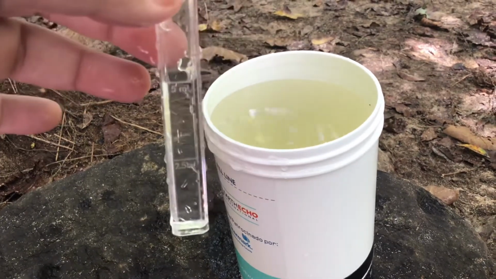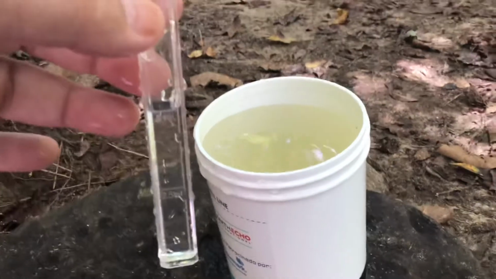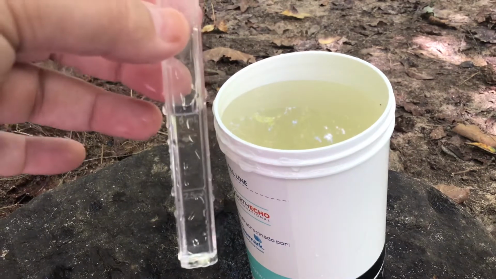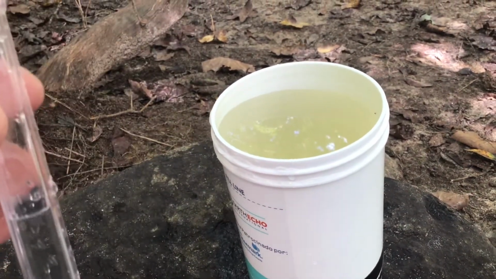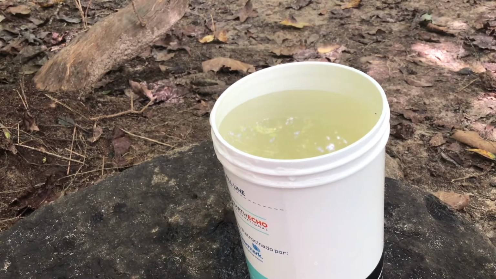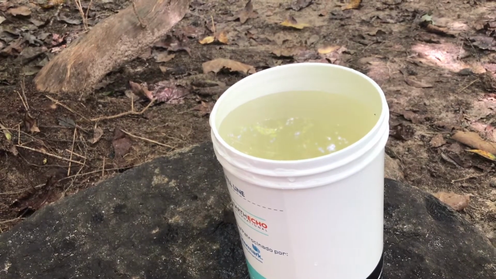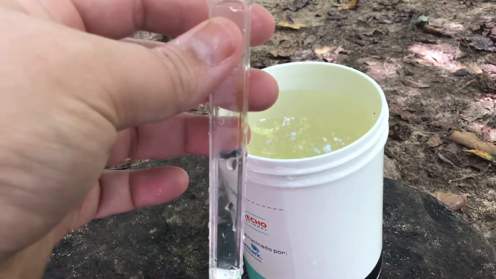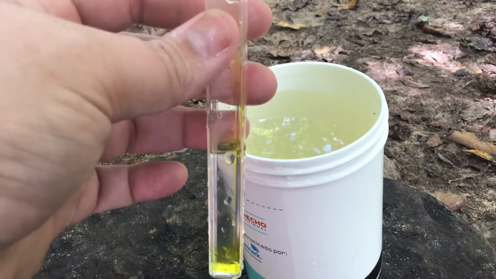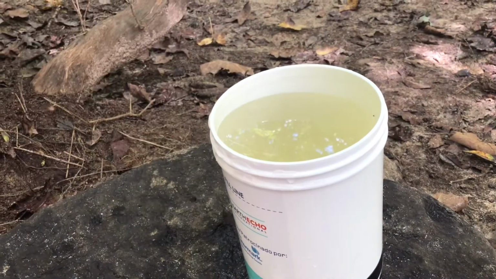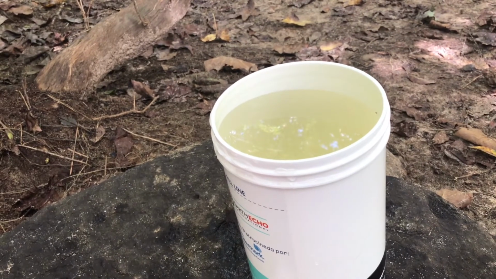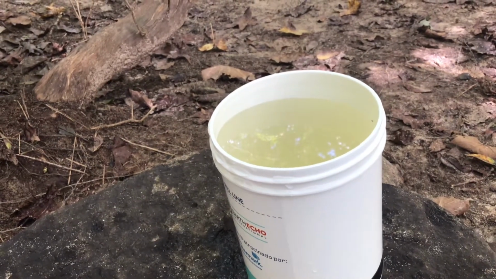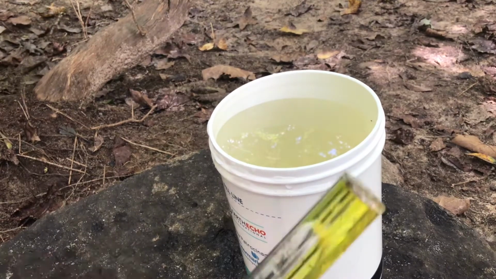Okay, that is right at 5 milliliters. So now I need to add 10 drops of solution number 1 to this water. There's 10. All right, now I'm supposed to cap the sample and invert the tube several times to mix the solution.